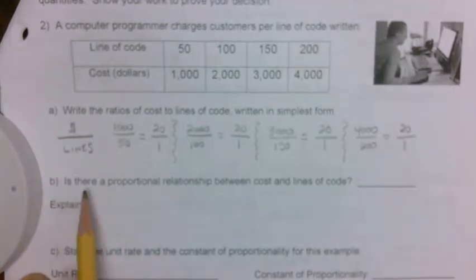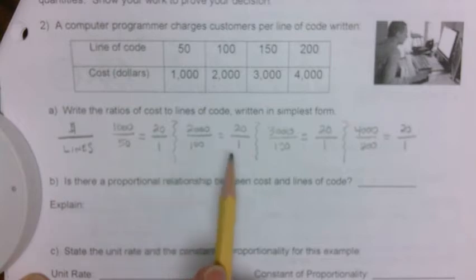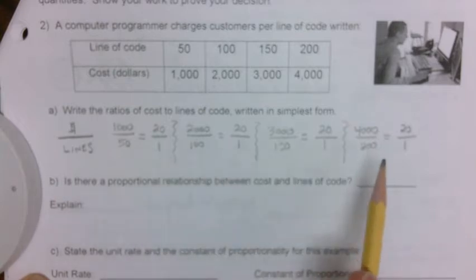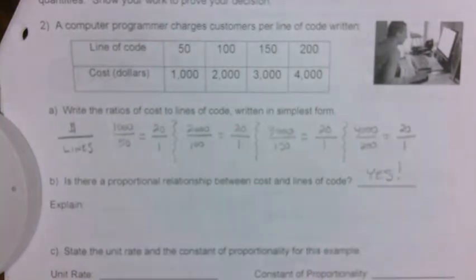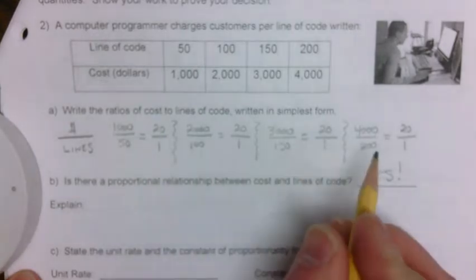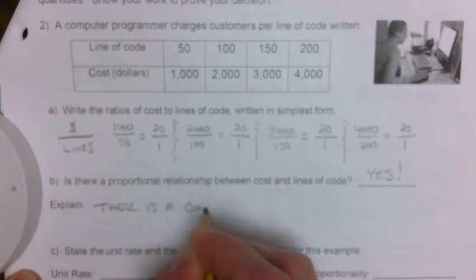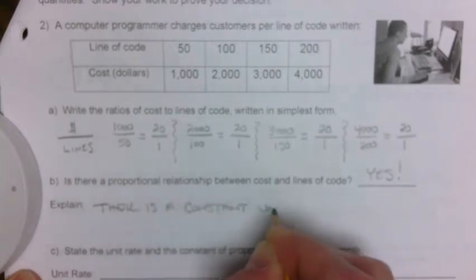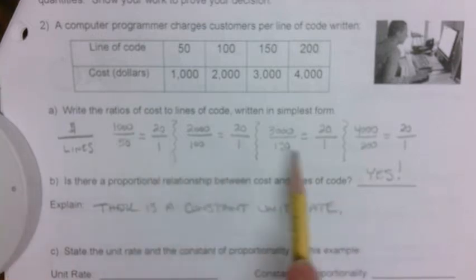So question B asks, is there a proportional relationship between the cost and the lines of code? Well, in order to determine that, I'm going to look at my unit rates. And when I look at the unit rate for each example, I notice that they're all the same. So yes, there is a proportional relationship between the cost and the lines of code. Explain your answer. Since all of these unit rates are the same, I can say that there is a constant unit rate. All of the unit rates were the same when I simplified everything down.